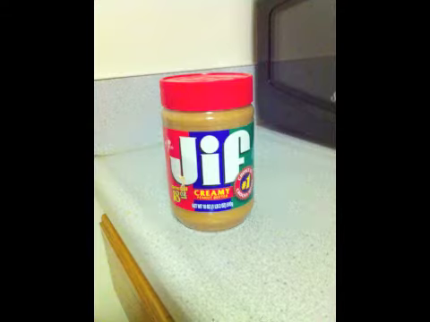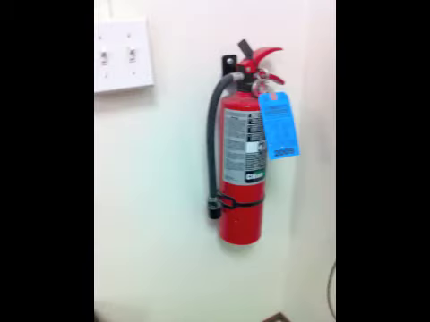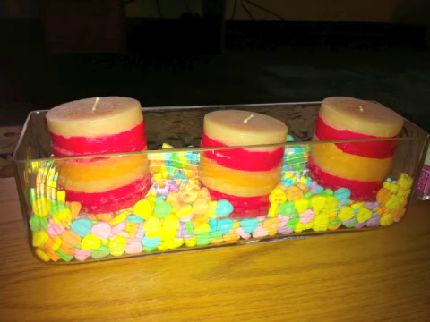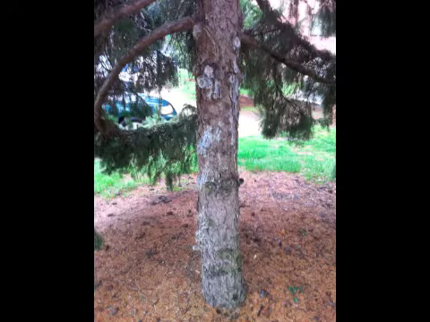Fifth, a jar of peanut butter. Sixth, a baseball bat. Seventh, a fire extinguisher. Eighth, candles. And ninth, a trash can. And finally, number 10, a tree trunk.